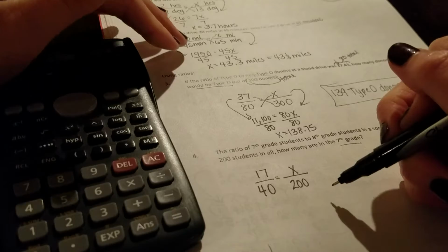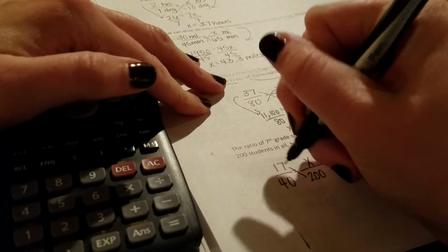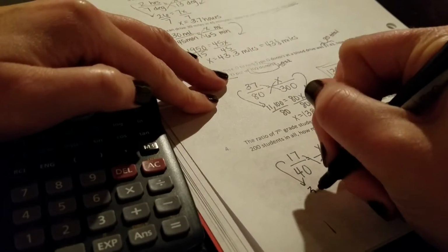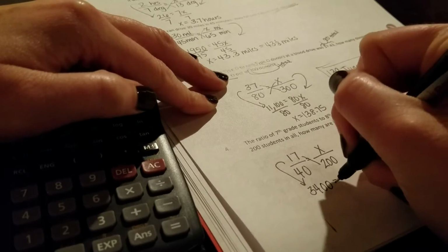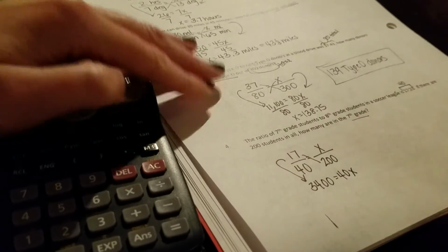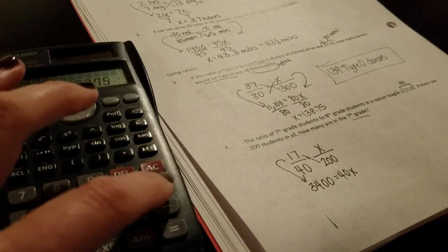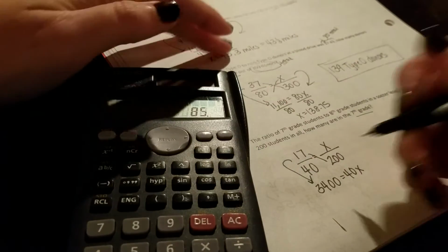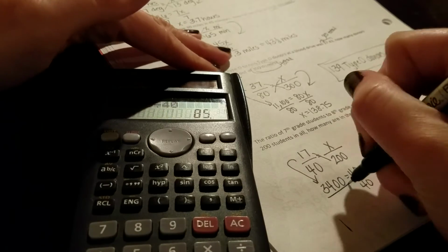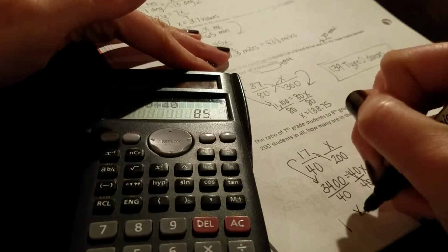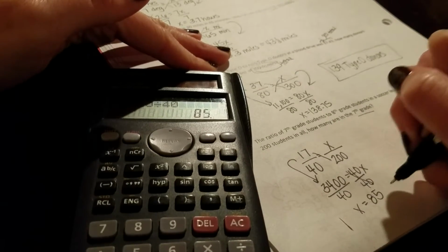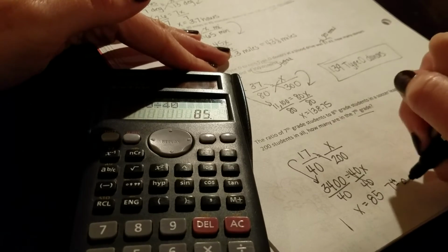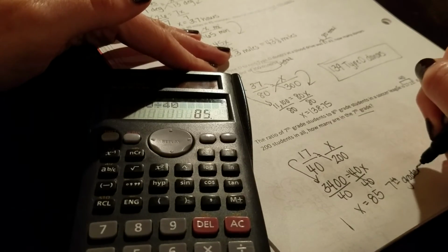So what part of that 200 is still 7th graders? So 17 times 200 is 3,400 equals 40x. And if we do 3,400 divided by 40, we get x equals 85 7th graders.